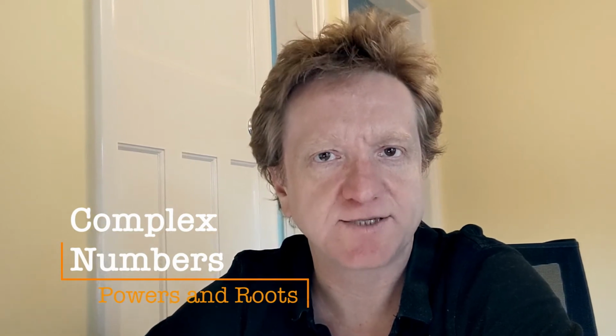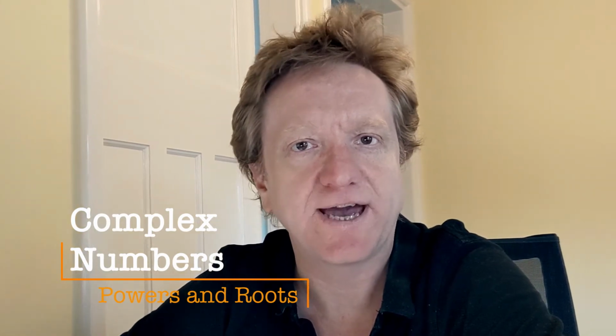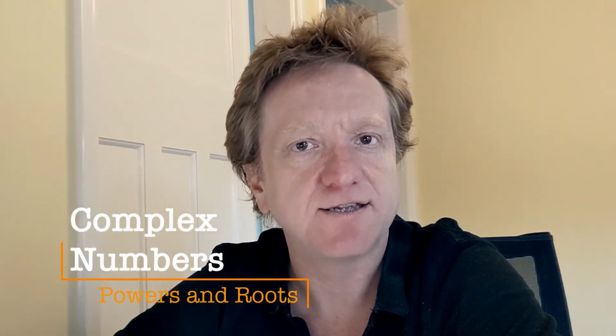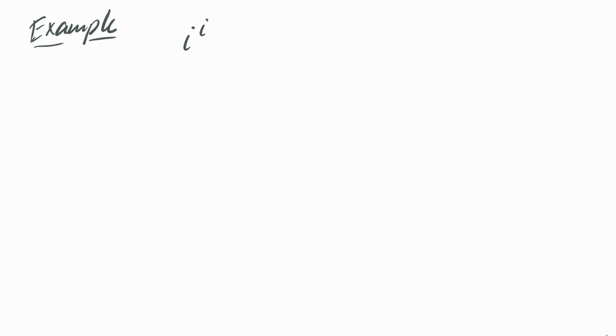Now we've written complex numbers in polar form using the complex exponential, we can talk about complex numbers to various powers, and we can also find what are called nth roots, which generalize ideas like the square root and cube root and so on. Let's begin by looking at the number i to the i to see how to find powers of complex numbers. It's a very instructive example, and it's perhaps worth just thinking about what you think the answer might be before we actually work it out.